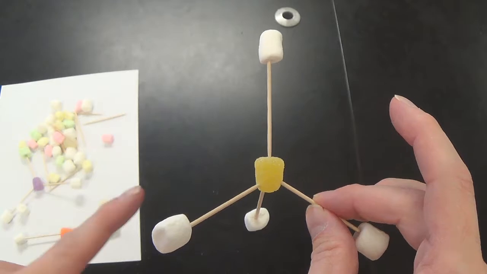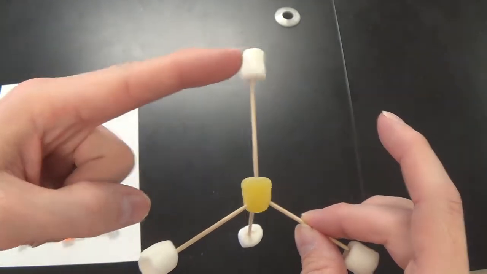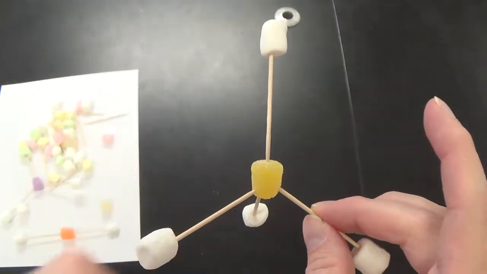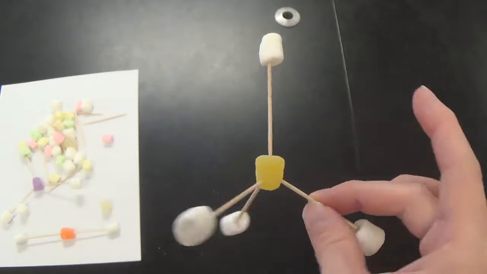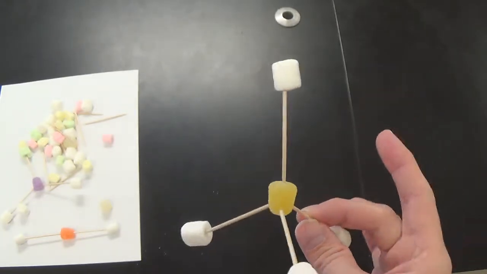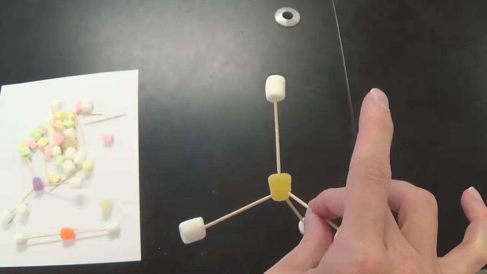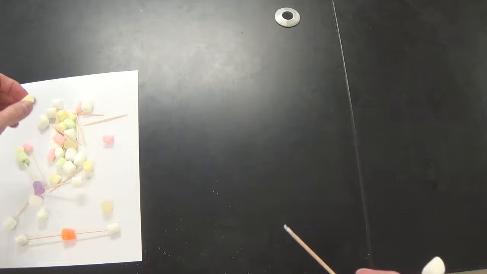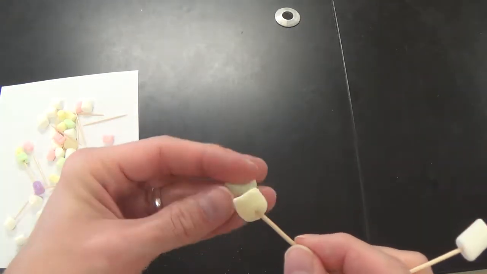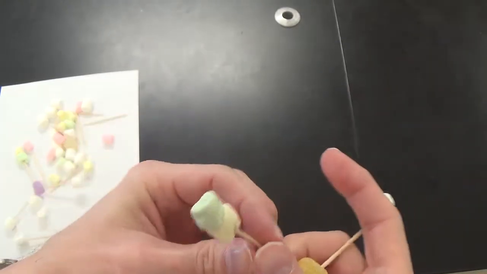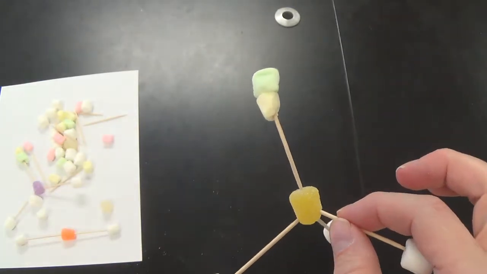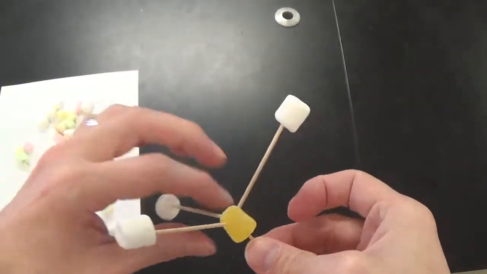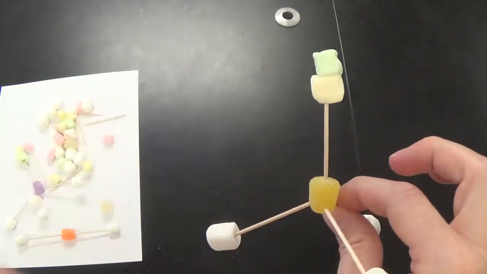So tetrahedral, provided this is one type of element and all these on the outside are the same, like maybe carbon and chlorine, chlorine, chlorine, and chlorine, this would be nonpolar. They all cancel. Now let's change this shape. This was tetrahedral. We're going to change it by taking off a bonding pair and putting on a lone pair. Now, would it matter which one I take it off of? No, because no matter which one I grab, it should all have the same symmetry. Okay, so I just stuck it on the top there.